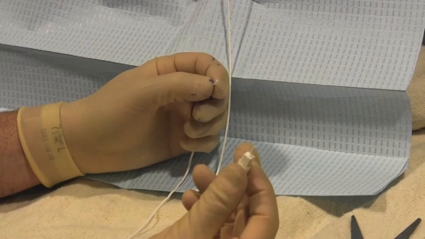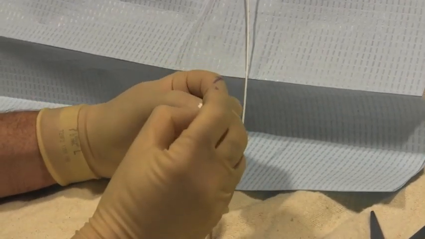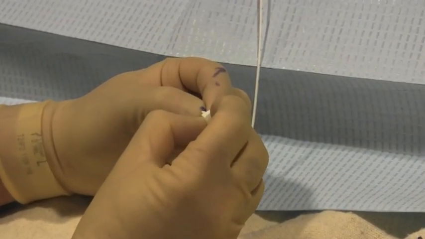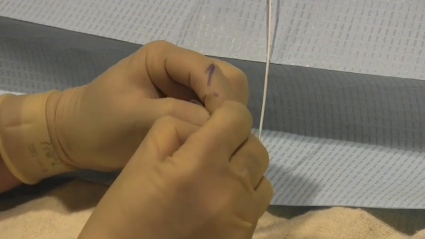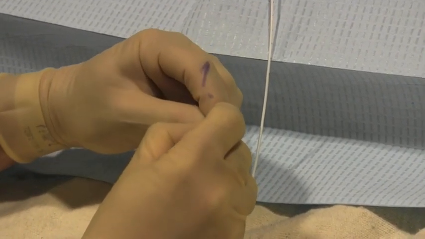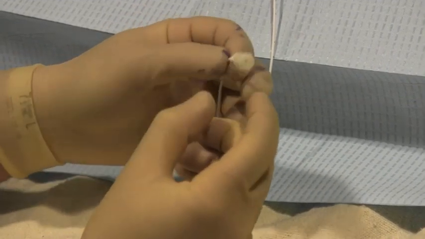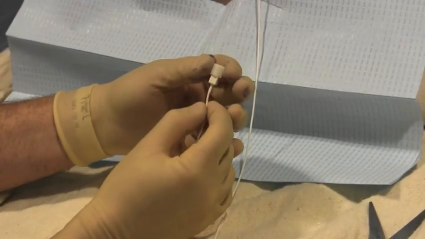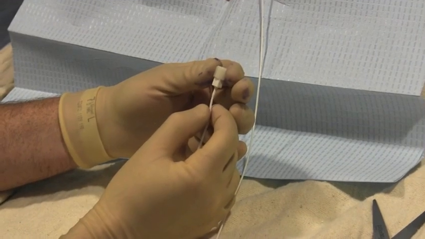A cap is now inserted on the end of the lumbar drain catheter. This cap will be secured with a small suture tie.